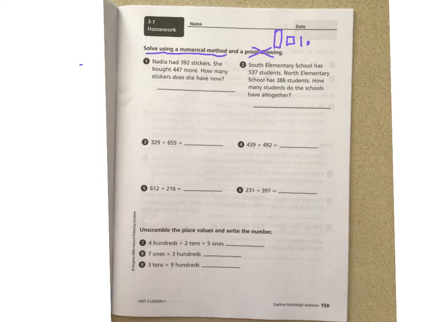Nadia had 392 stickers. She bought 447 more. How many stickers does she have now? So you can see by the way that it is worded that I'm going to need to do plus because she had 392, she bought some more. How many does she have now?